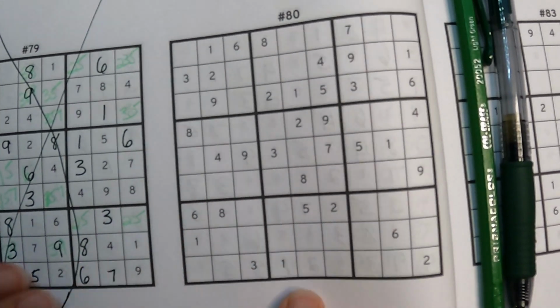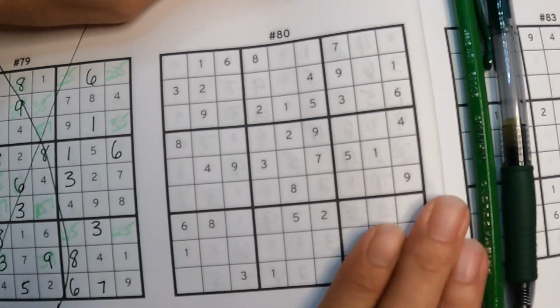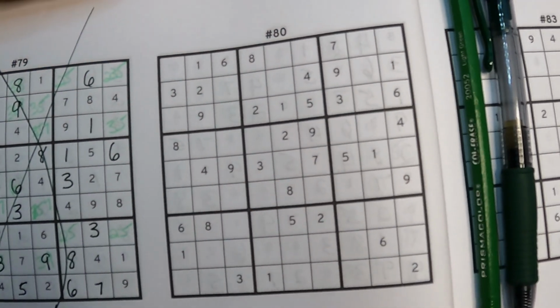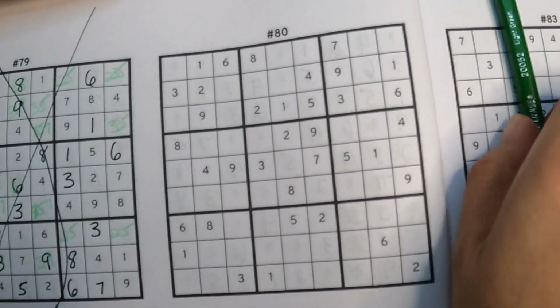Looks like today we're working on puzzle number 80. Again, if you saw where I made a mistake yesterday, please do leave a comment down below and let me know.